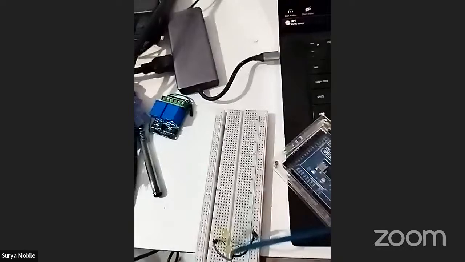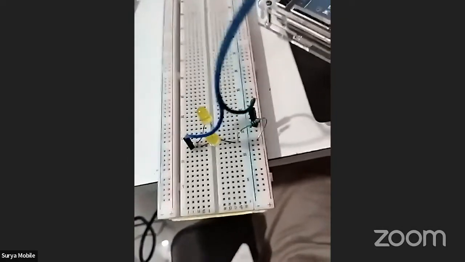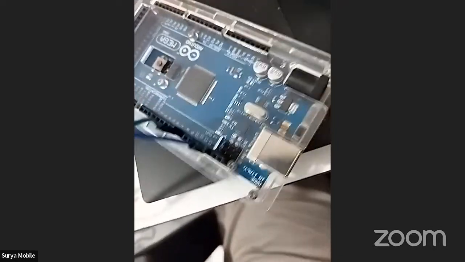Okay. So there is a small problem between my mobile network and system, so I just exit it. So here you can see that we have two LEDs, and here we have connected to the sensor.